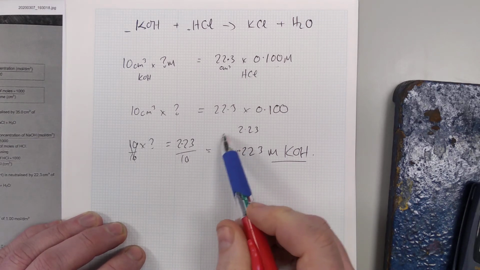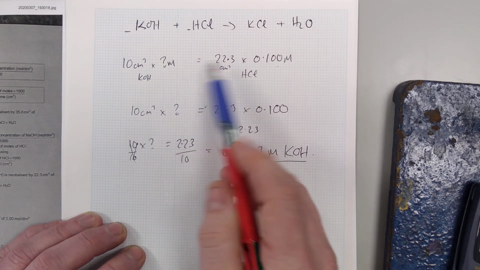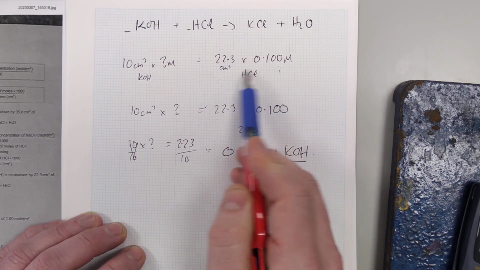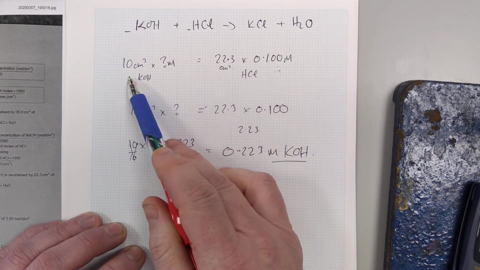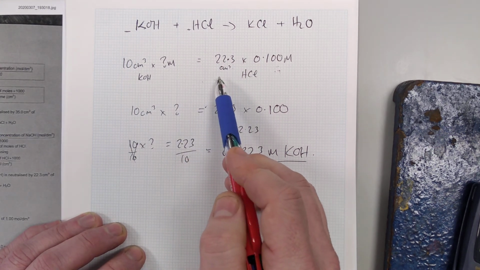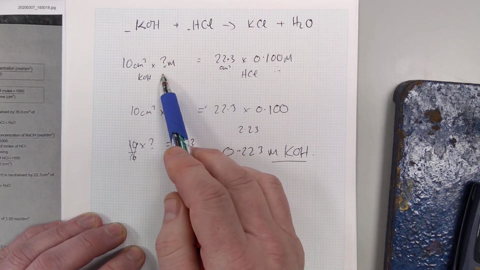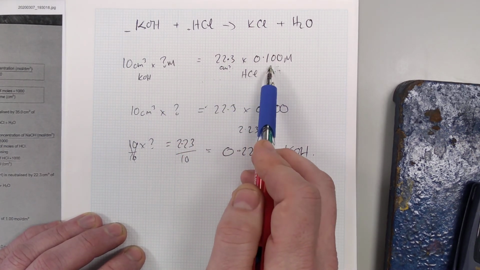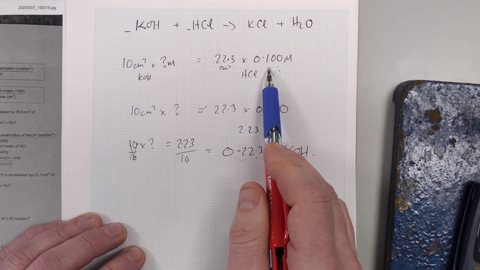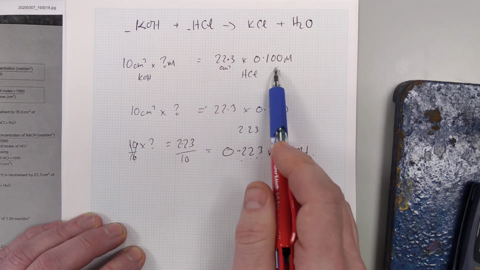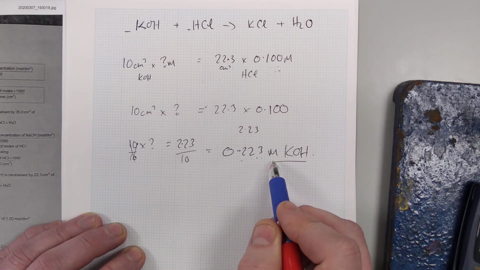If we just double check, we were literally expecting our unknown molarity to be over double the molarity of the HCl because we'd used less than half of the original volume. So basically 10 times our unknown is equal to 22.3 times 0.1. If that's half of that or less than half of that, this figure here has got to be more than double this one. And 0.223 is certainly more than double, just over double the 0.1. So we know that's our answer for the potassium hydroxide concentration.